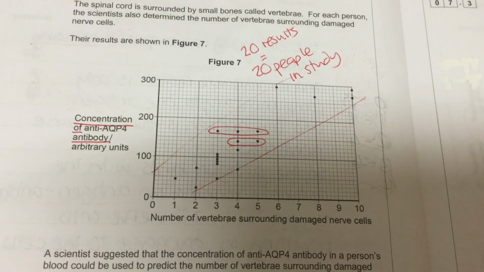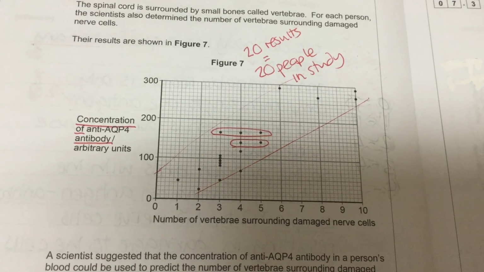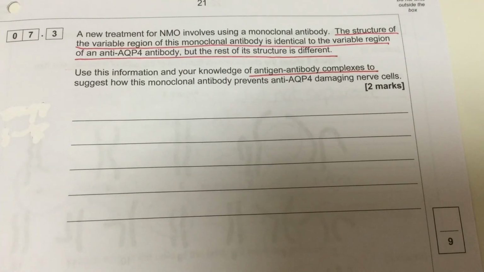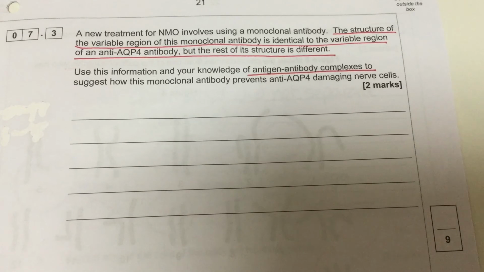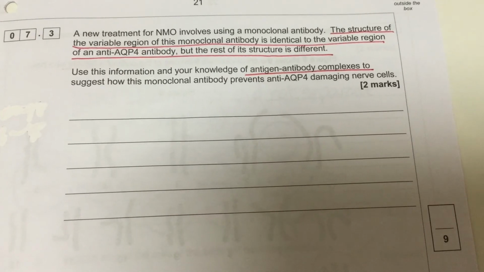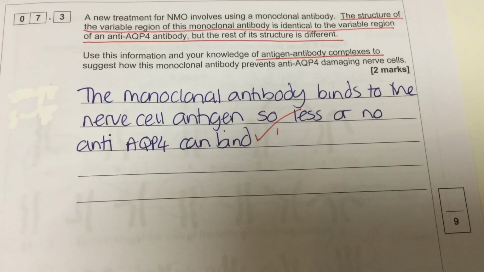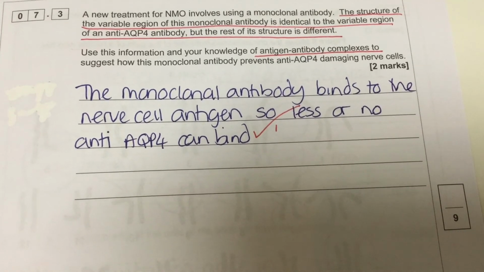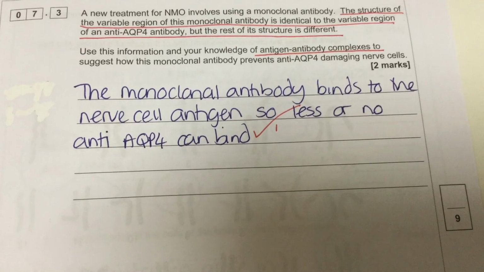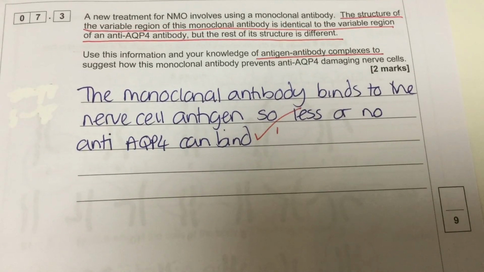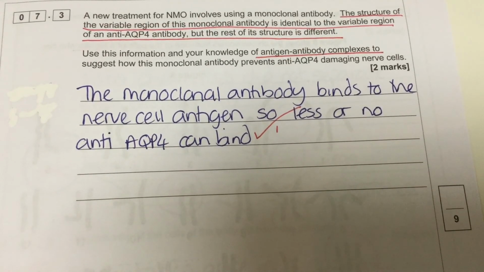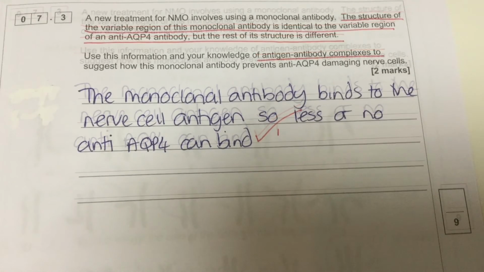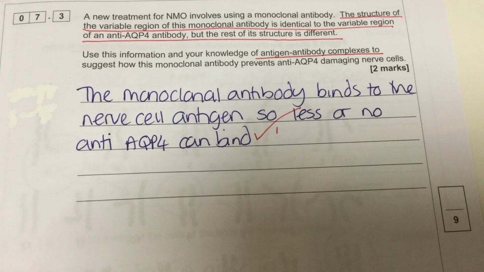Moving on to the last part of the question, a new treatment for NMO involves using a monoclonal antibody. The structure of the variable region of this monoclonal antibody is identical to the variable region of the anti-AQP4 antibody, but the rest of the structure is different. So use this information and your knowledge of antigen-antibody complexes to suggest how this monoclonal antibody prevents the anti-AQP4 from damaging nerve cells.